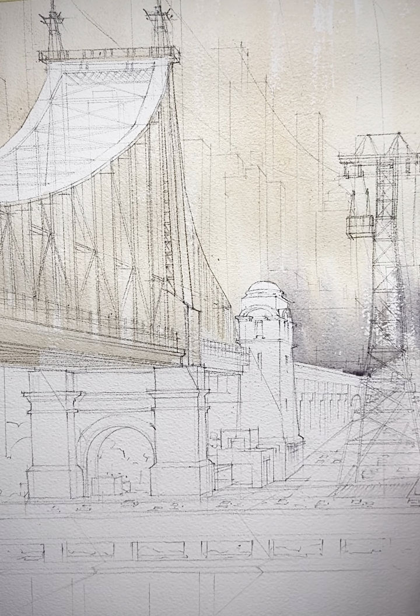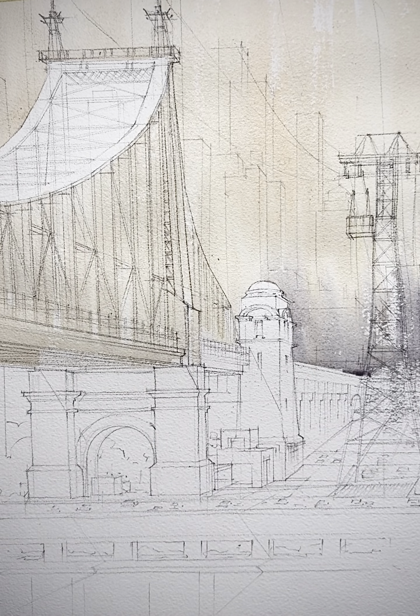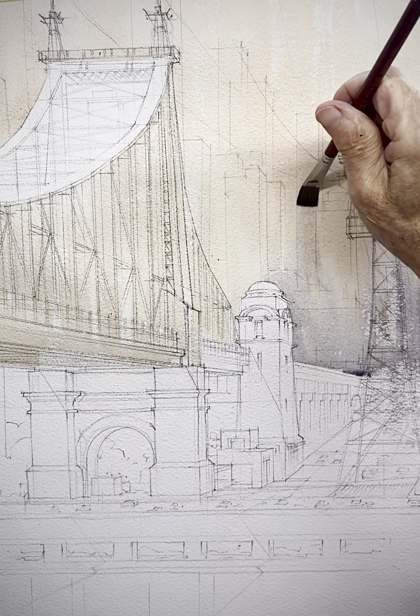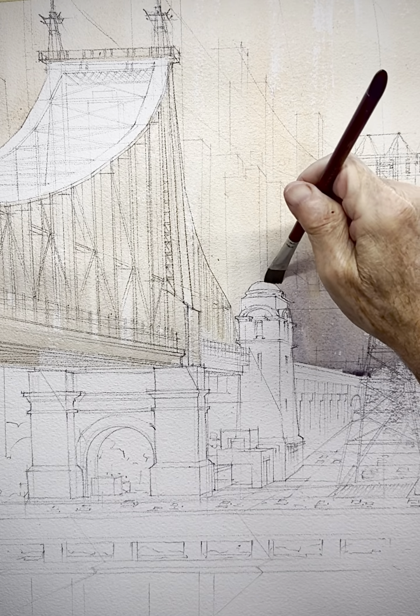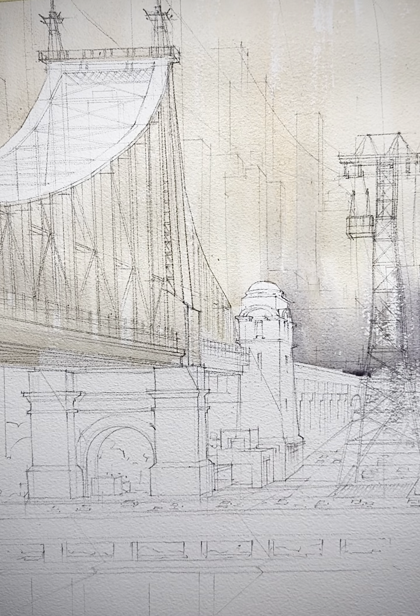I want to try to set some of the major values first, and that'll help me determine how much, if anything, I need to do back there. That's fine for now. I don't want to go too crazy.